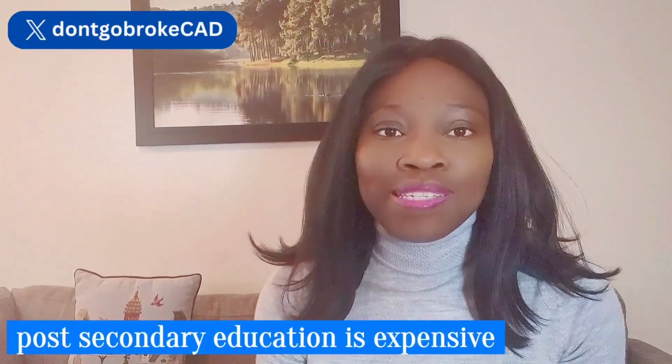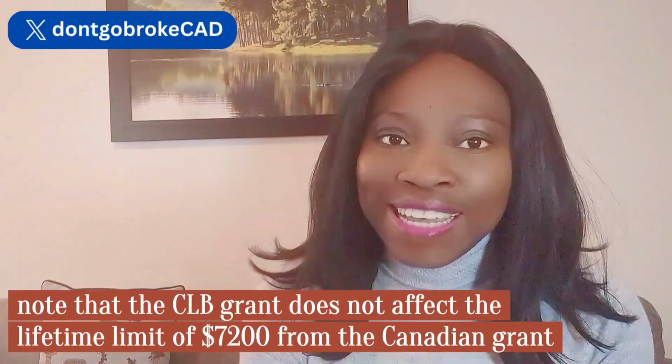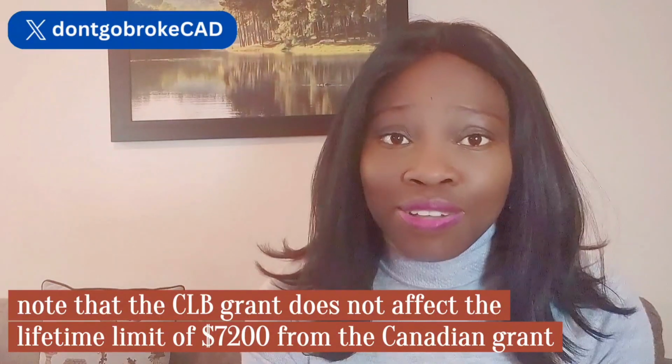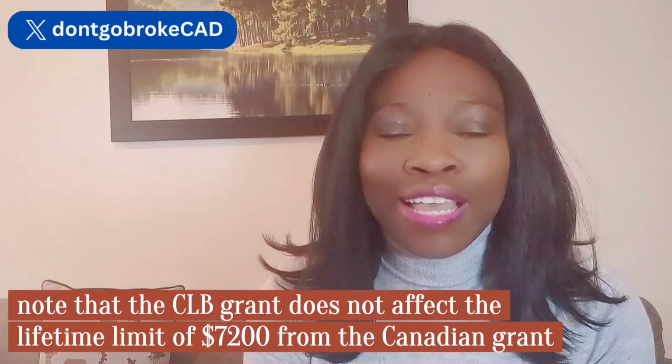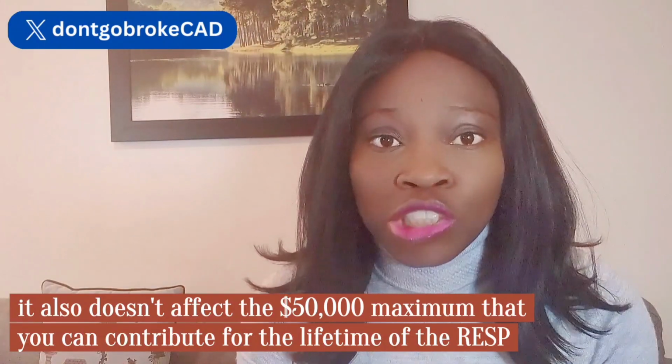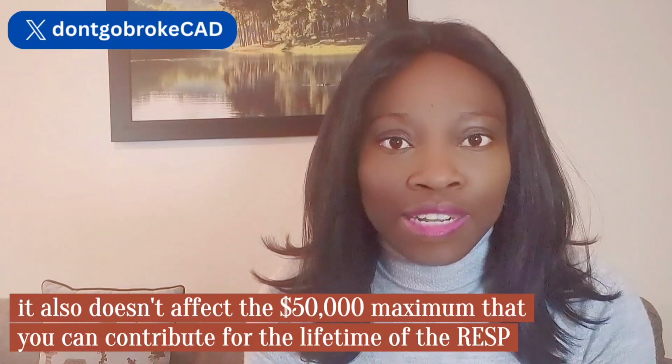Post-secondary education is expensive, so every little that you can get counts. Please note that the CLB grant that your child gets does not affect the lifetime limit of $7,200 that you get from the Canadian grant. It also doesn't affect the $50,000 maximum that you can contribute for your child over the lifetime of the RESP.